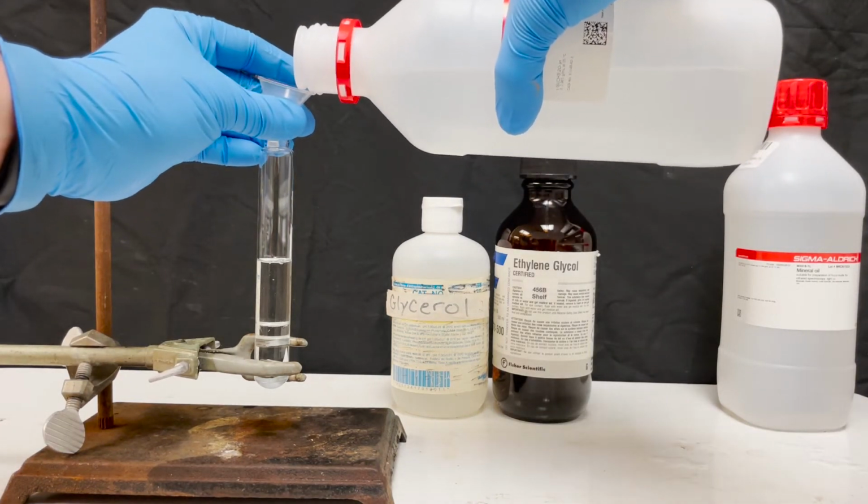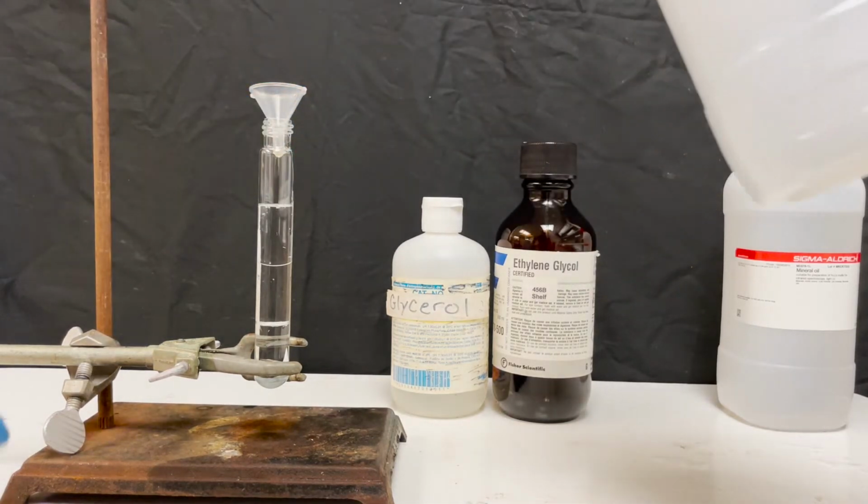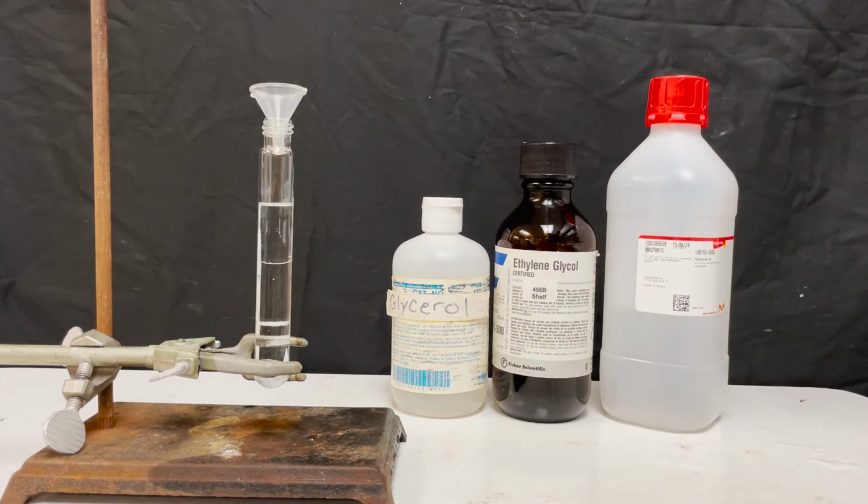What I really like about these transparent liquids is that you can only see the different layers based on the interface between adjacent layers. This doesn't teach you anything special about density, but I think it looks really cool.